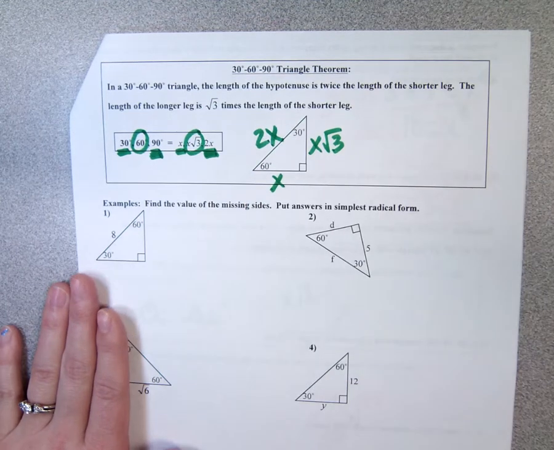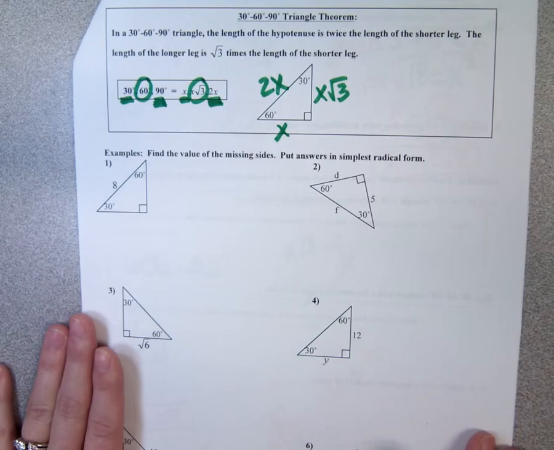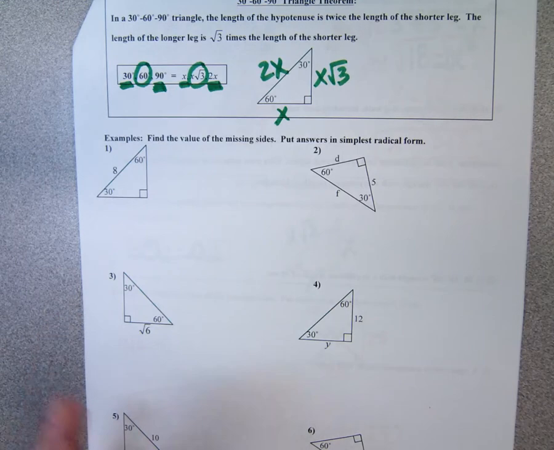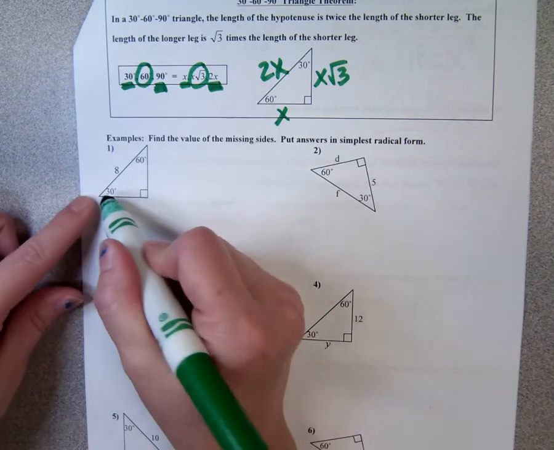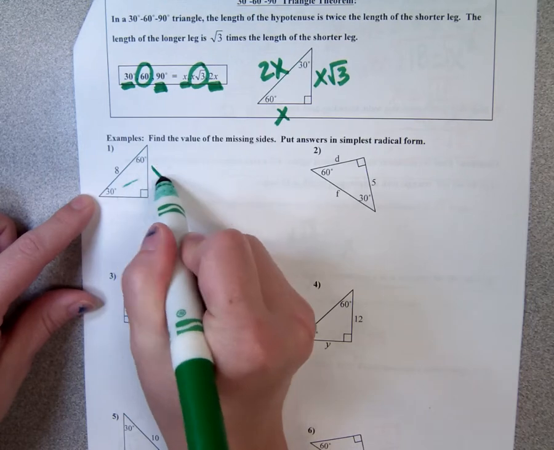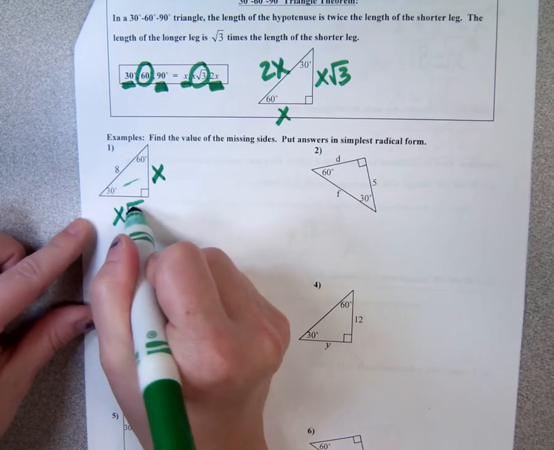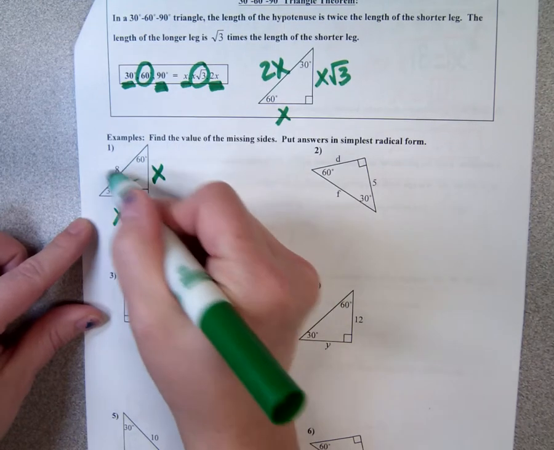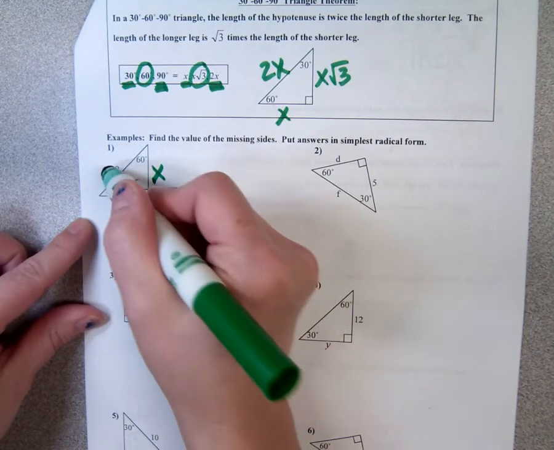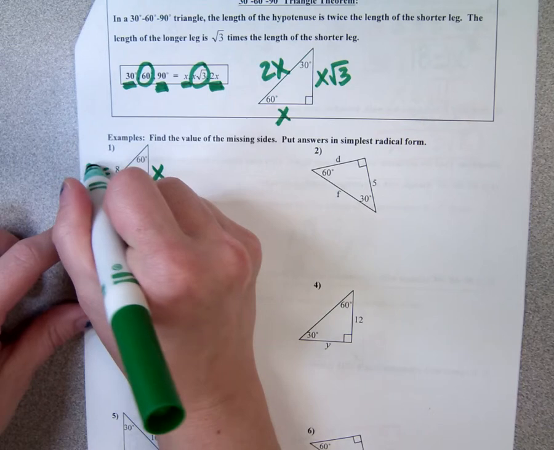So I'm going to do these problems just like I did the last ones. It's just they're different labels. And like the last problems, if you know x right off the bat, they're going to be easier than when you don't know x. And if you don't know x, you just solve an equation for them. Okay, so here we go. Across from the 30 is an x. Across from the 60 is x square root of 3. And across from the 90 is 2x. See how there's something there, though? So I need to put equals 2x.